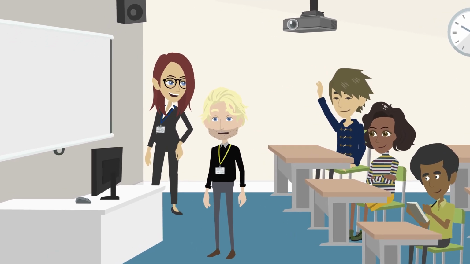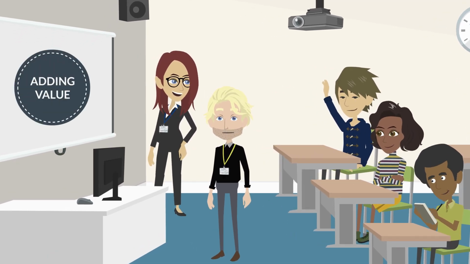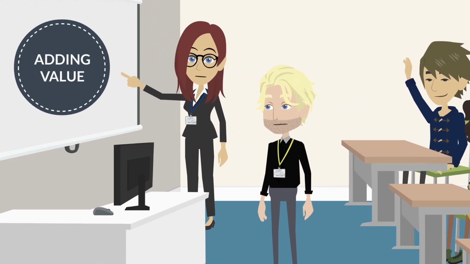Modifying isn't just changing content, it's about adding value and making it more engaging for your students. For example, in science, create practical activities based on local phenomena or current issues relevant to your students.